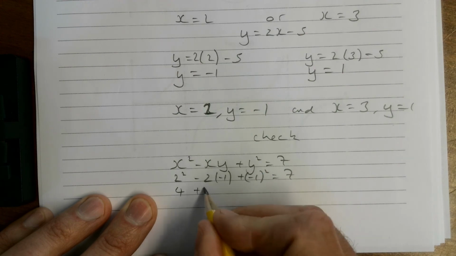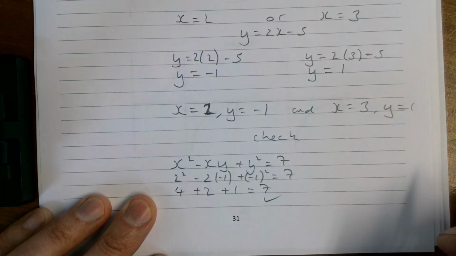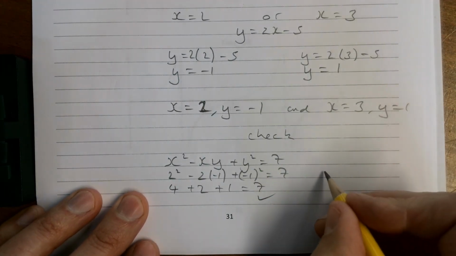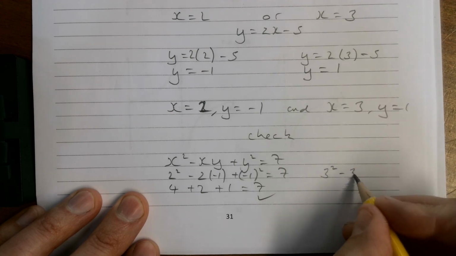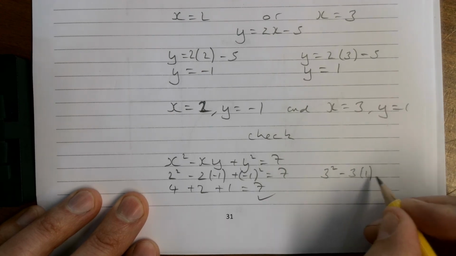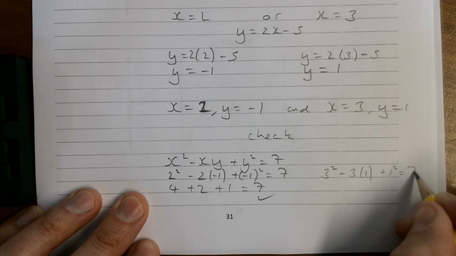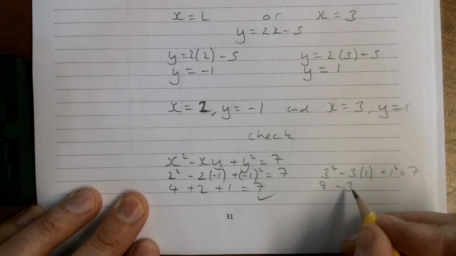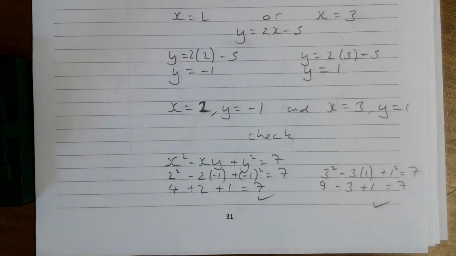4 plus 2 plus 1 equals 7. So that's all good. And then check for the 3 and the 1. It's going to be 3 squared minus 3 times 1 plus 1 squared equals 7. So that's going to be 9, take away 3, plus 1 equals 7.